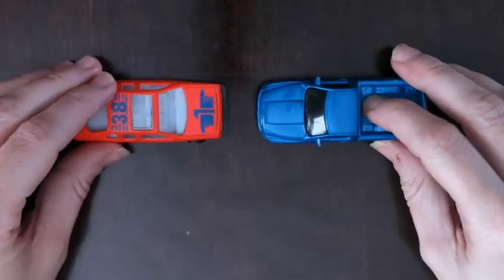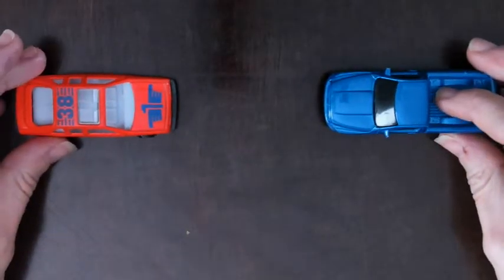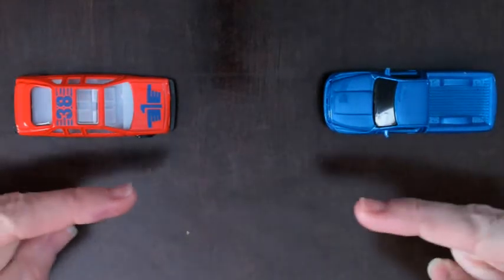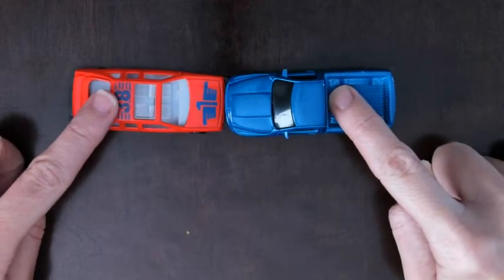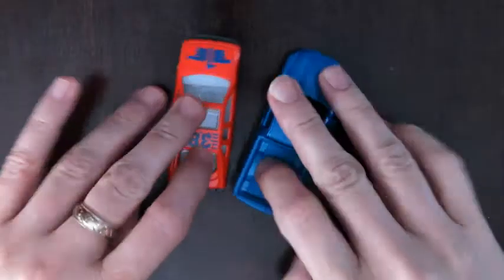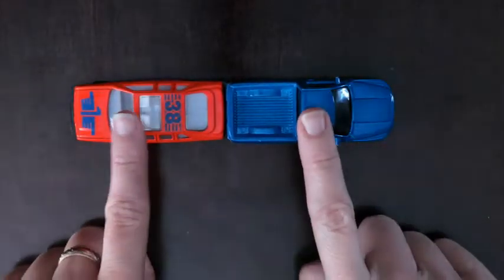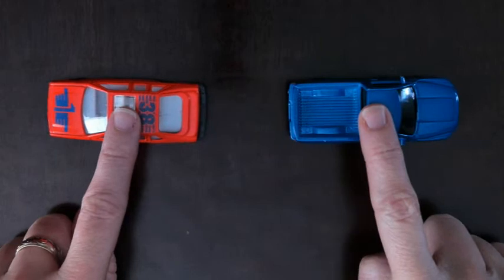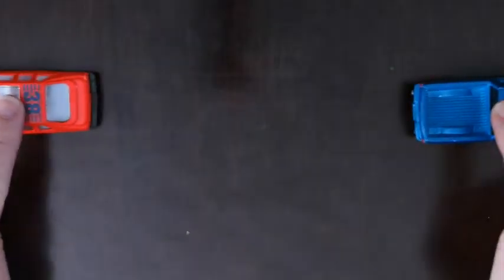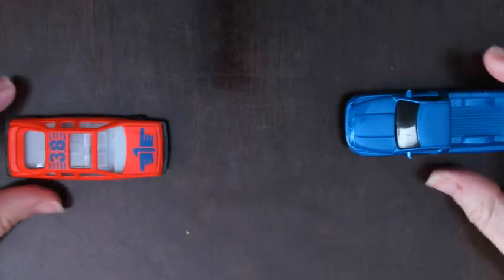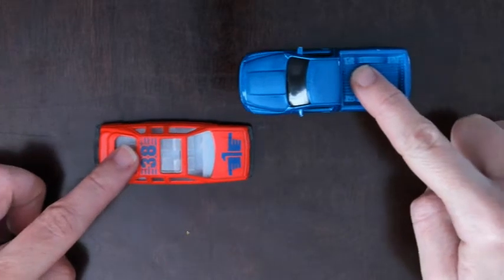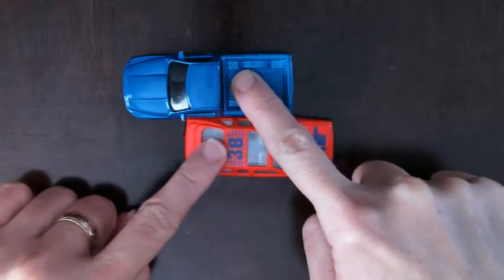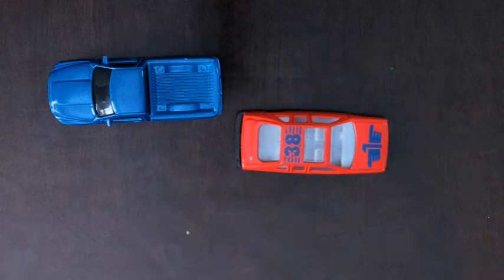So take a look at my cars right here. I want you to notice which direction the cars are going. Right now my cars are facing each other and they are going toward each other. Now I turn my cars around and they are now driving away from each other in opposite directions. And last but not least, I have them close to each other, side by side, but they're going in opposite directions. All 3 of these movements are super important in regards to tectonic plates.